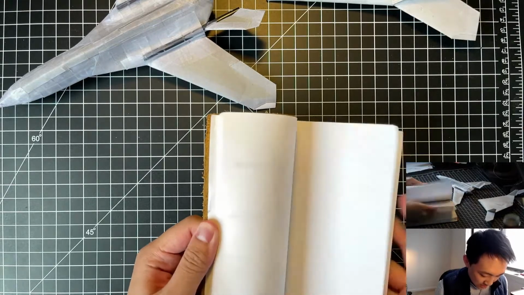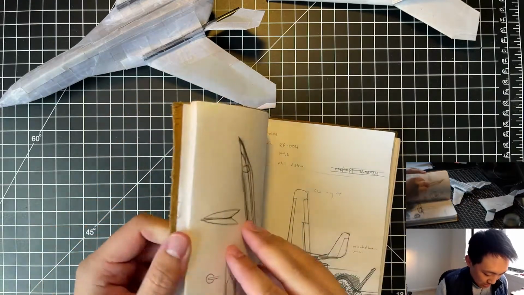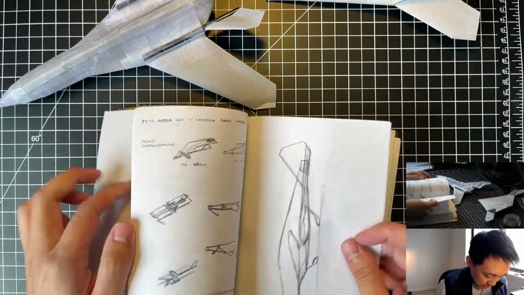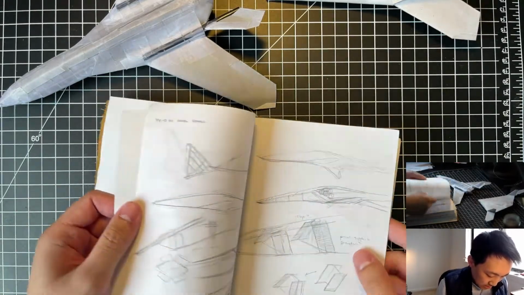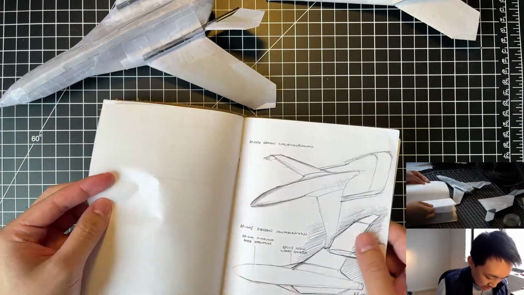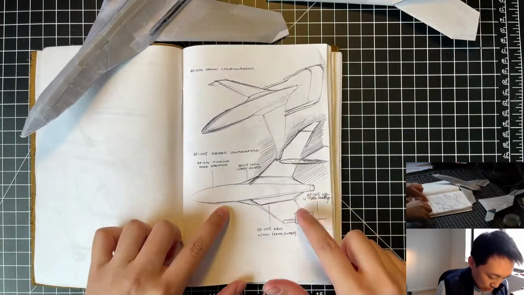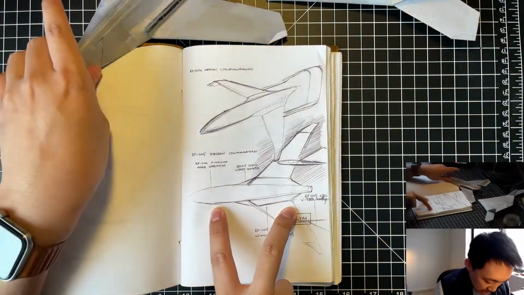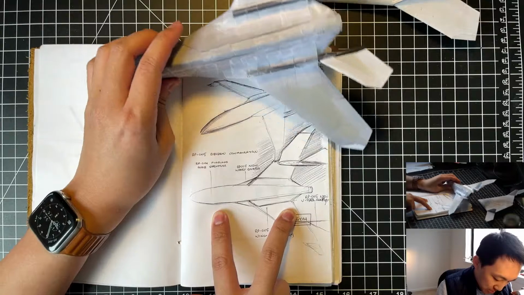Notice I haven't sketched all that much recently, but the sketch for this rapid prototype 005 looks something like this. So there weren't any canards in the front, and that's pretty much what we built.